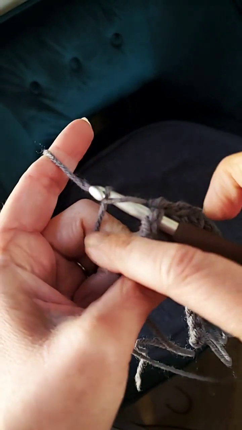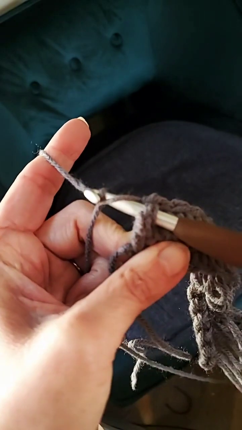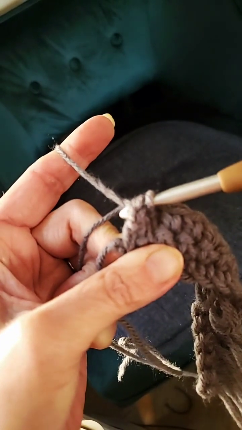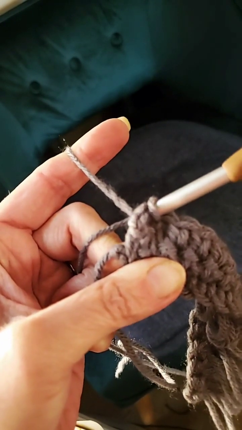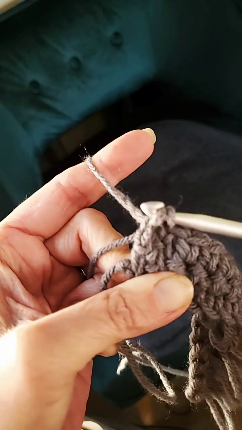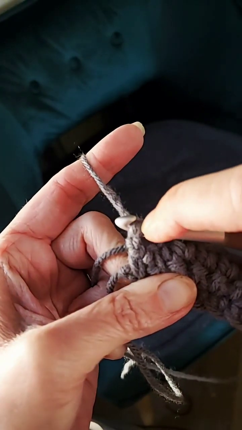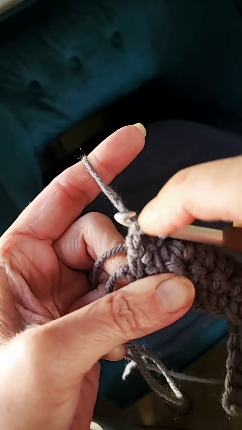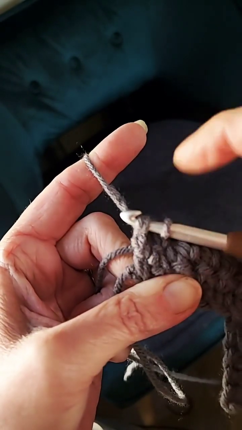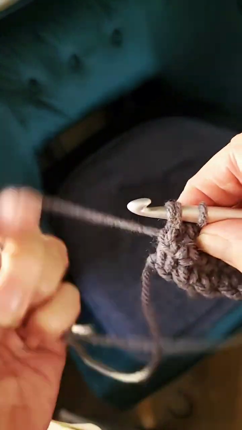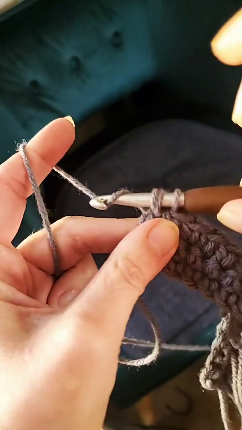You have to hold your tension just a little bit. You can see the tension from my working yarn moving through there. So I'm holding my loop up, and even though I have 2 loops from that loop on my finger, I'm just pulling through so the working yarn tension is looser and pulling through.